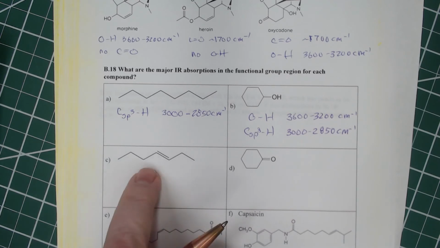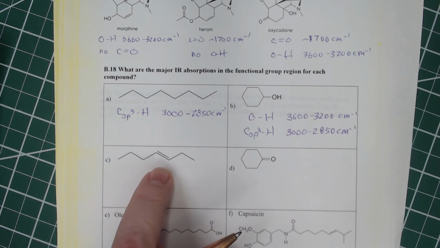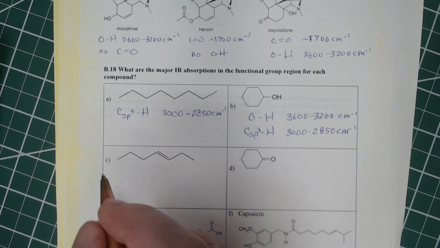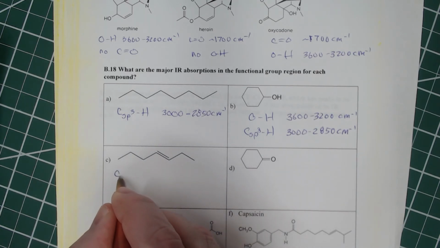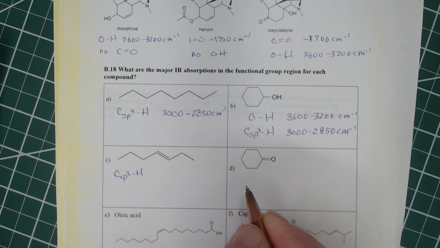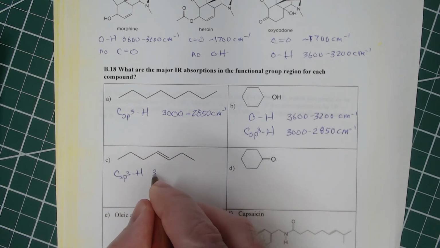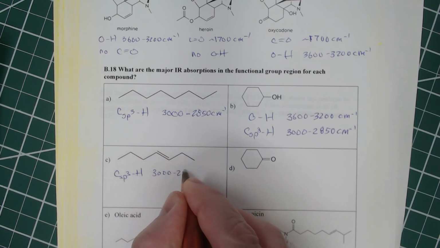All right. This one, the two most prominent things are going to be related to the double bond, but let's go ahead and put everything in there. So we've got carbon sp3 hydrogen. And that one again is 3,000 to 2,850.